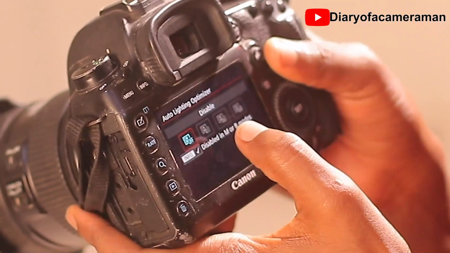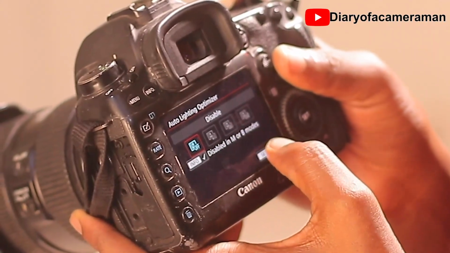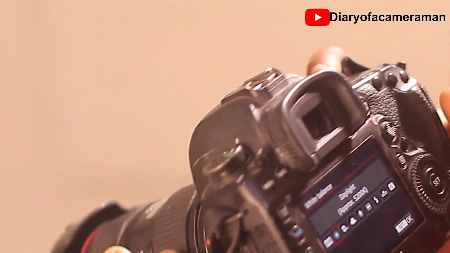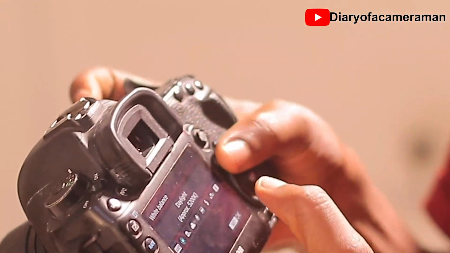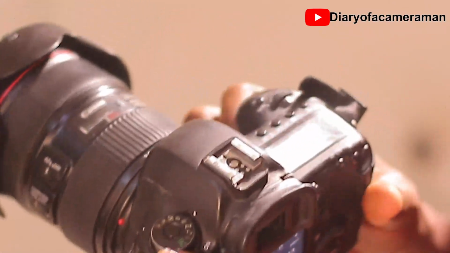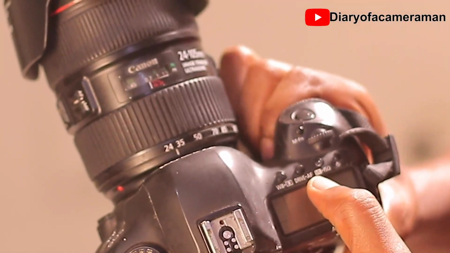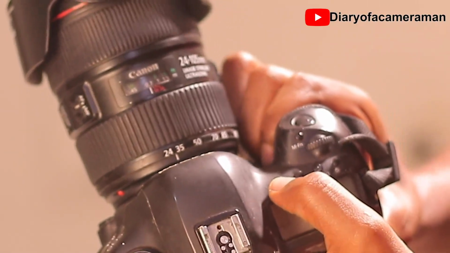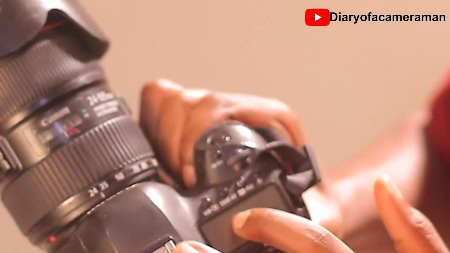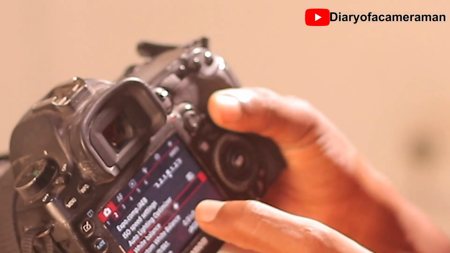Here I have the auto lighting optimizer, which is always disabled on the camera. The white balance of this camera is another thing we have to understand. This is where to get your white balance, but you can also get it here. Here we have what is known as WB. WB also stands for white balance, but it can't show in here because I've activated it in the menu tab. This is the white balance here.